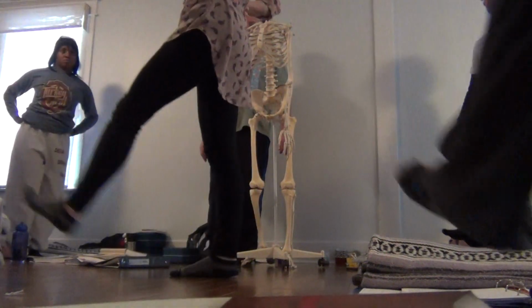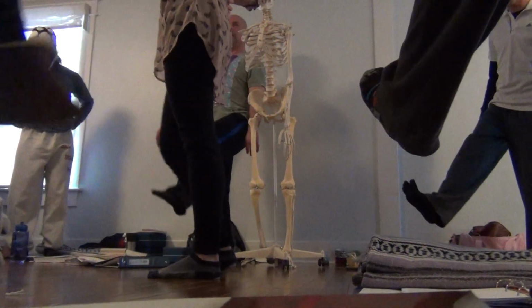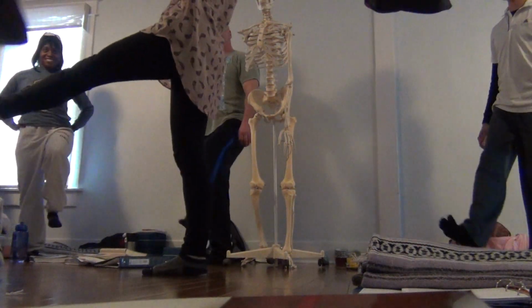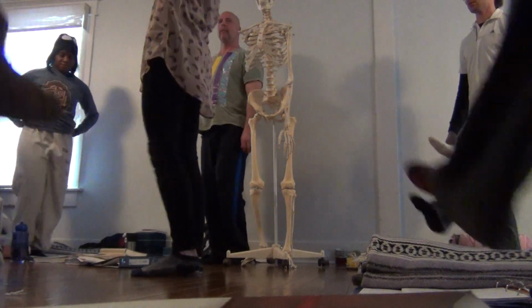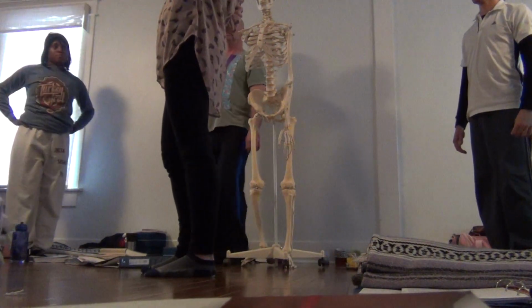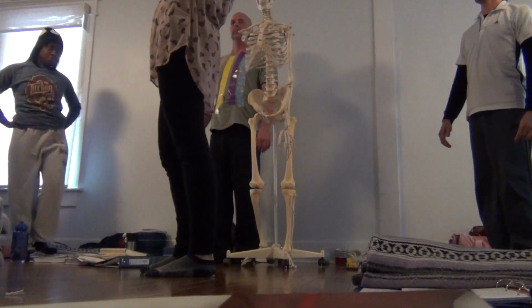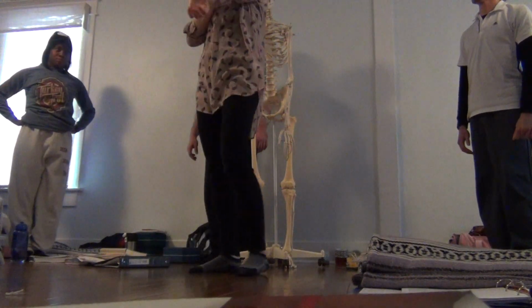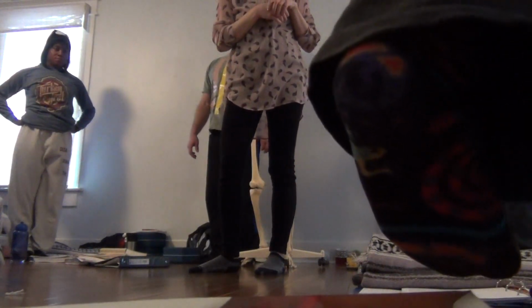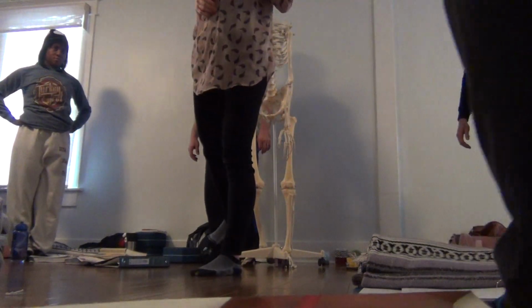Let's do the other leg. Good. A few times just to kind of get it in there. Okay, this is flexion of the hip. All right, so somebody else who's not sure, wants to give it a shot about what extension of the hip is? Yes. So extension is this way.